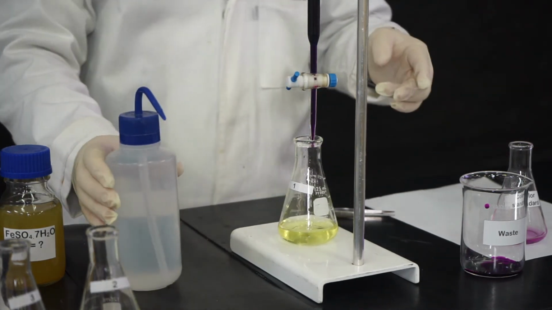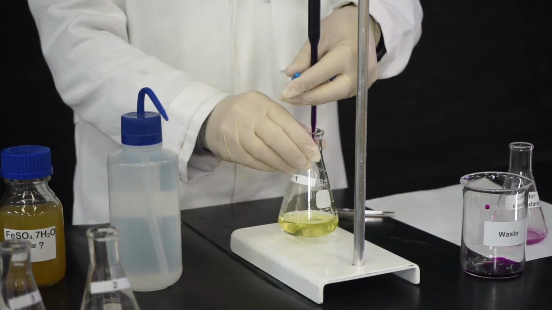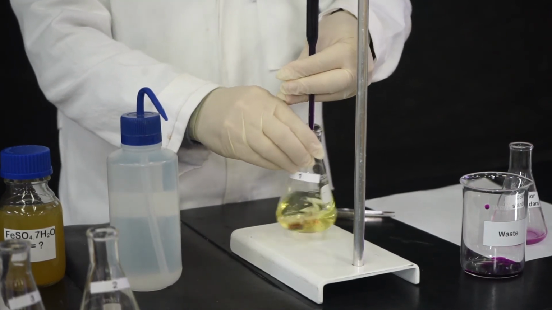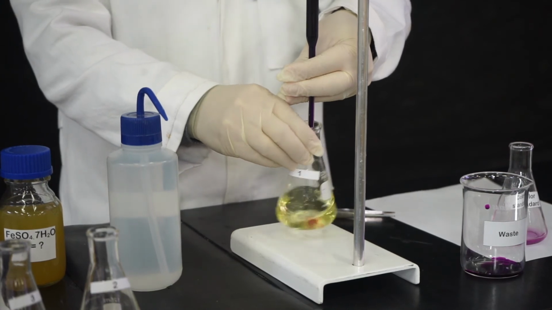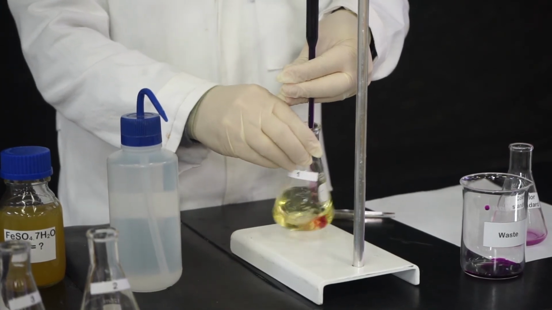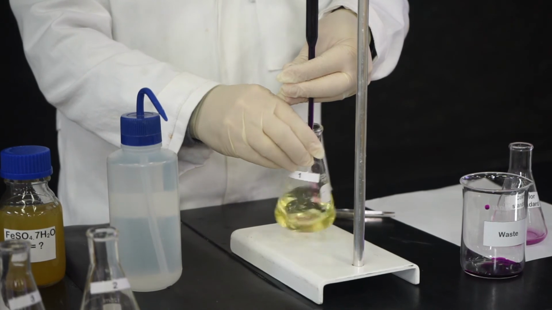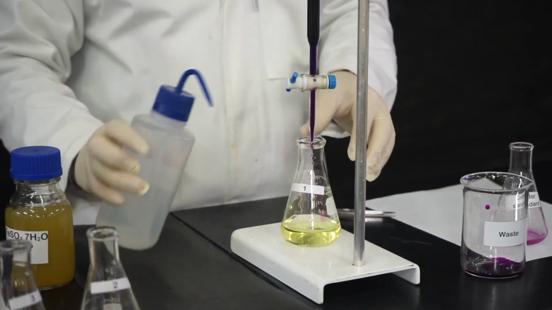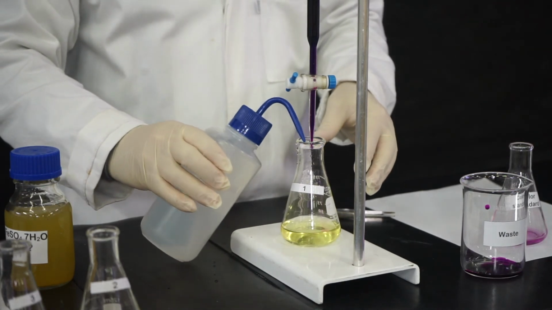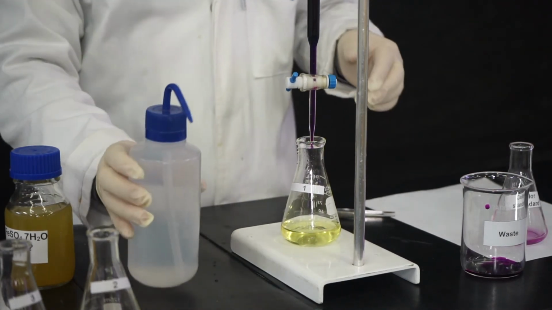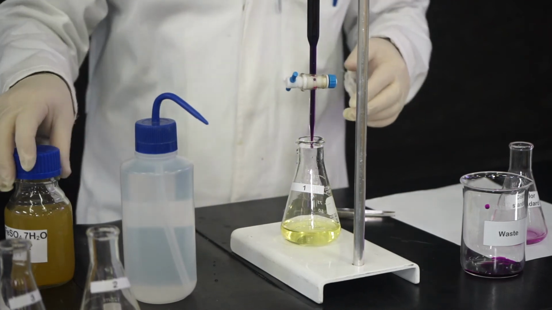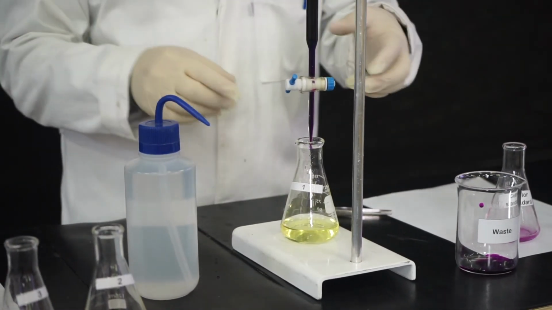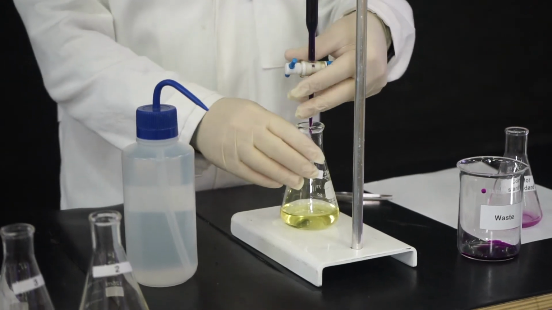Every now and then, we can wash the walls with distilled water. Remember, water doesn't add any moles to the iron, so that won't introduce any error in your titration. Now, guys, I don't know if you noticed, but the color is becoming a little more persistent. This means we may be reaching the endpoint. Now we have to go slower to make sure we don't miss it. Okay, let's continue.